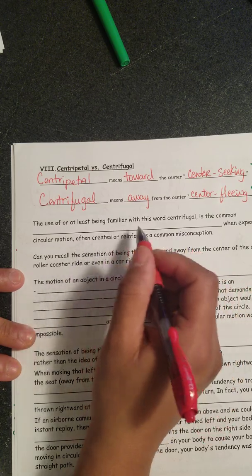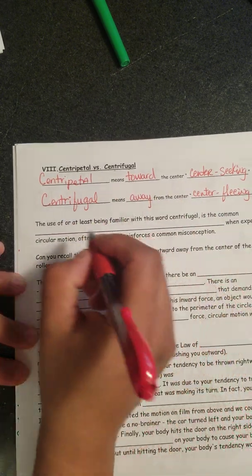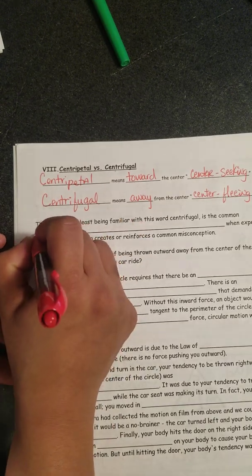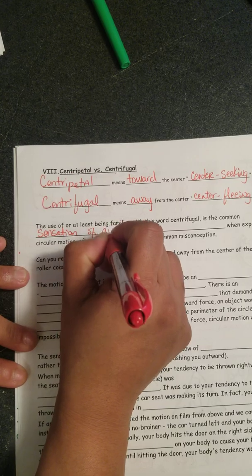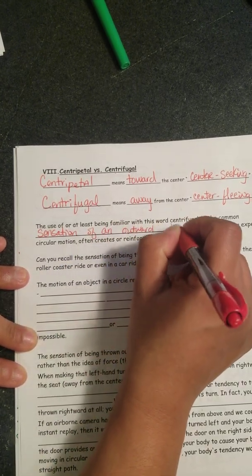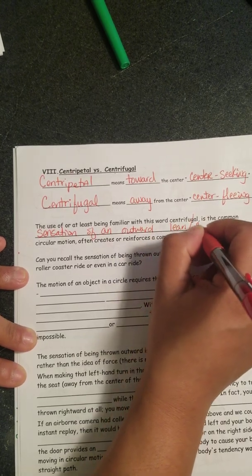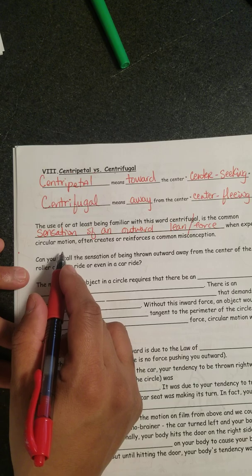We've actually felt this centrifugal sensation before. It's a sensation of an outward lean or force when experiencing a circular motion.